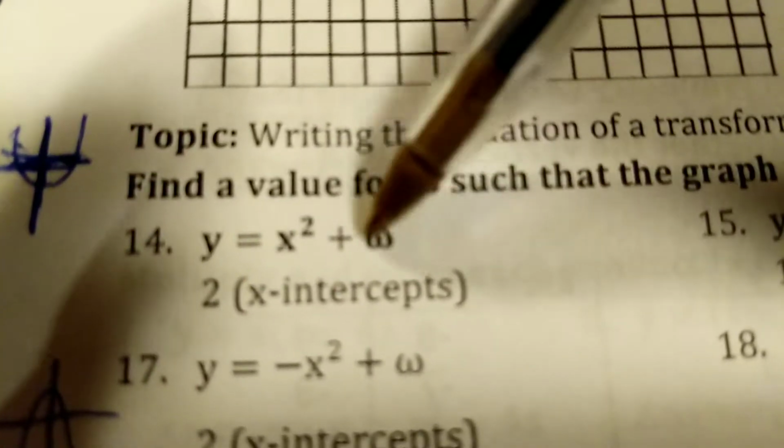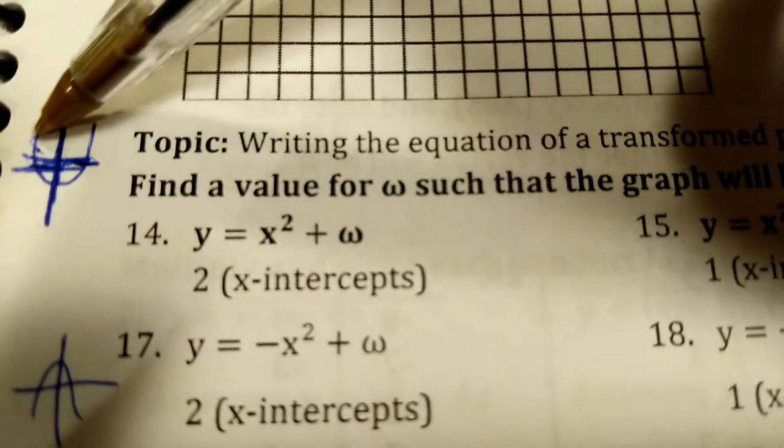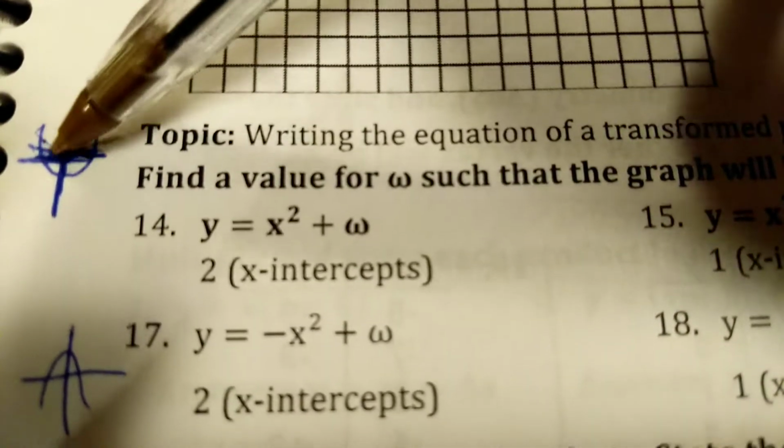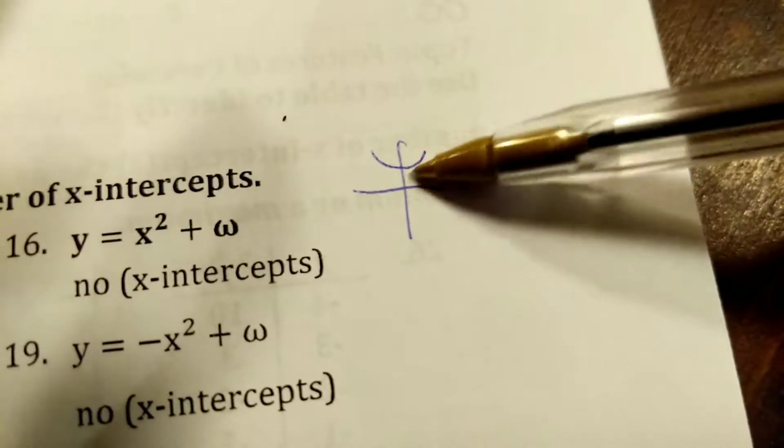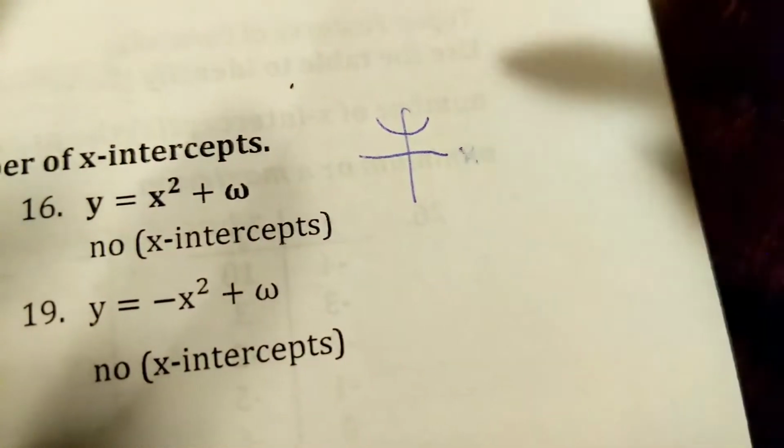What would omega need to be for there to be 2 x-intercepts? What would omega need to be so there are no x-axis intercepts? This is the x-axis, of course. Fun times.